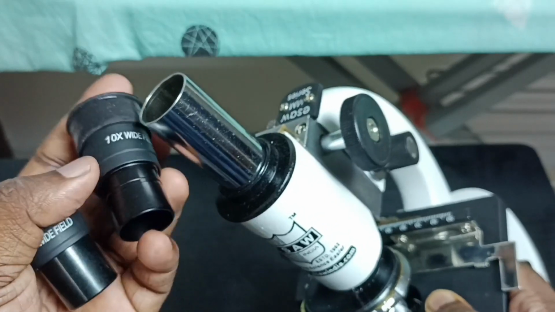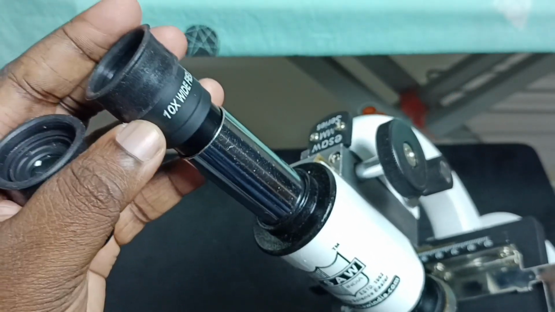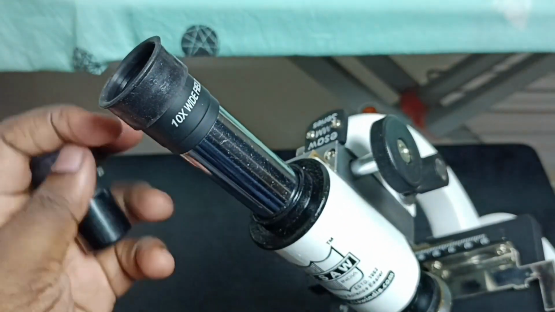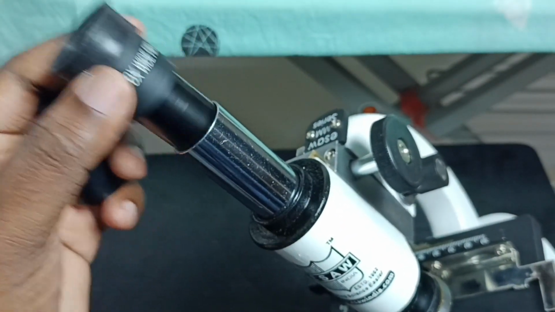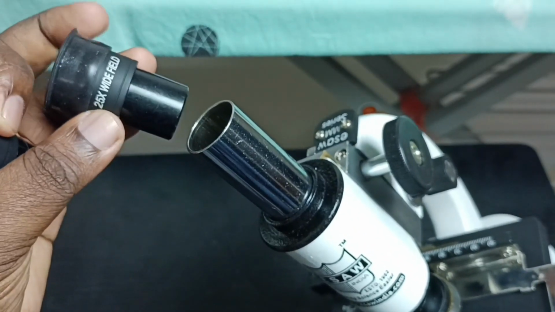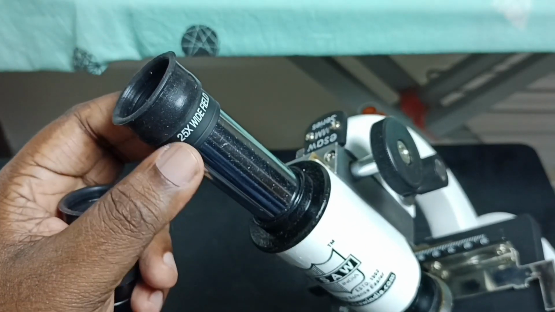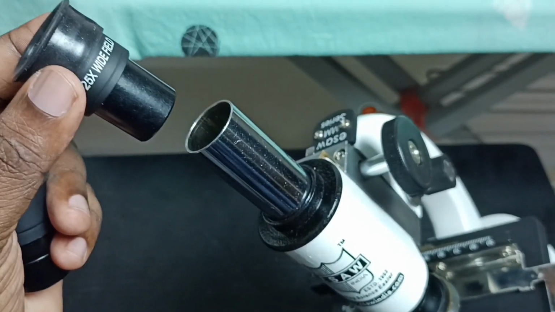First I am going to insert this 10x. So let me insert this 10x lens. See, if you want to remove, you can just simply remove like this. So let me insert this 25x. If you want to remove, so we can remove like this.